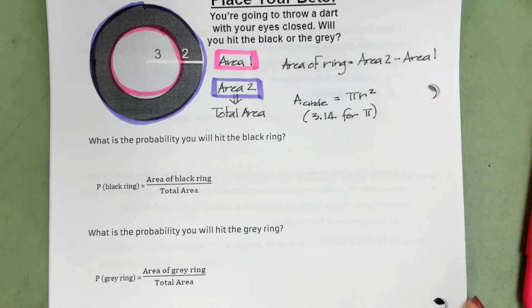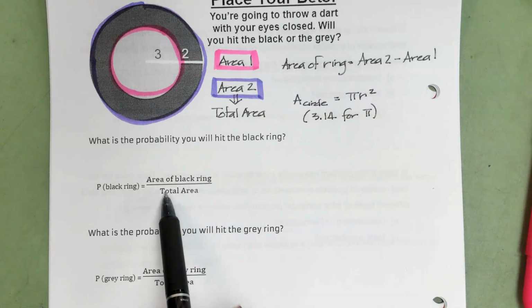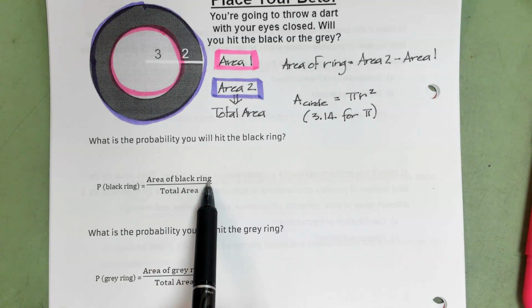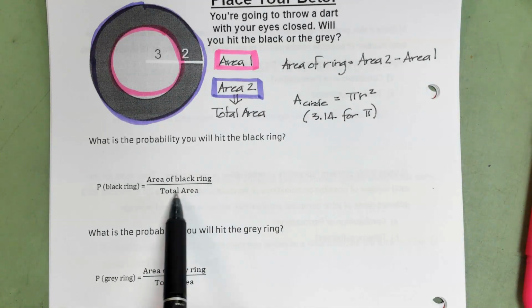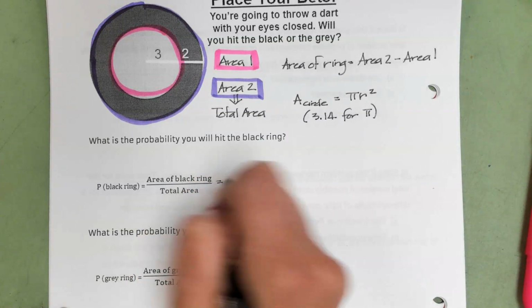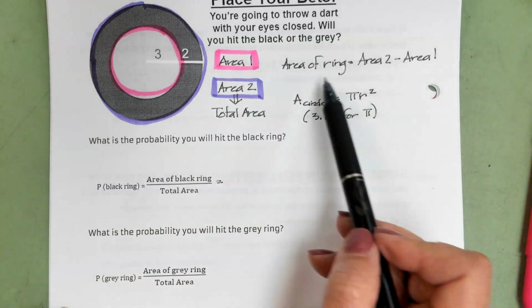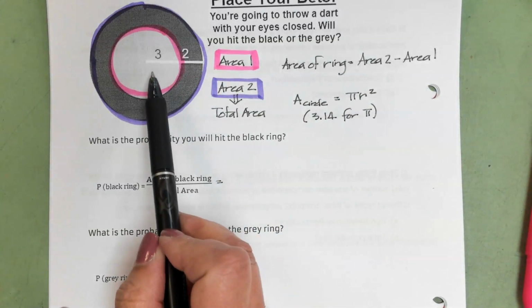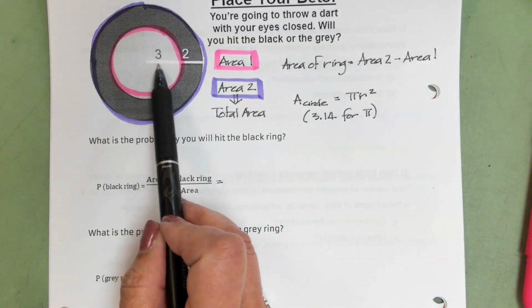So the question we have here is, what is the probability you will hit the black ring? Again, probability is your success over your total possibility. So we will be successful if we hit the area of the black ring, and then we have to base that off of our total area. Again, area of the ring is area 2 minus area 1.